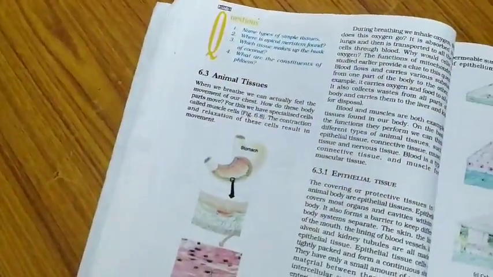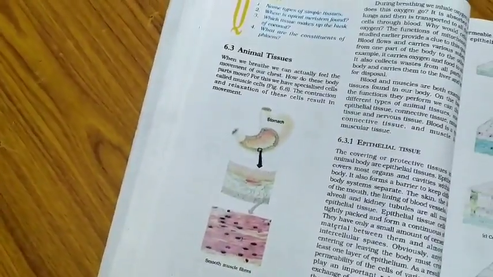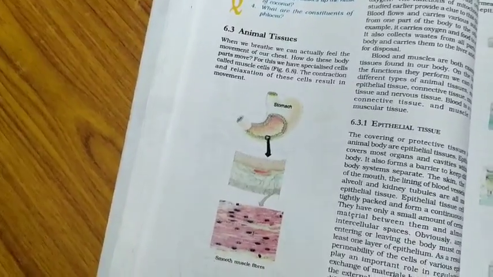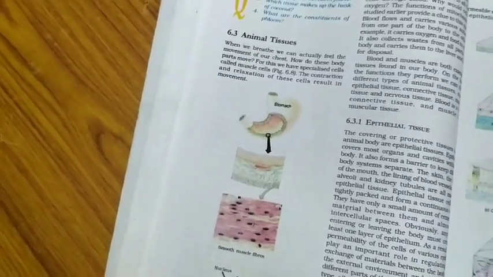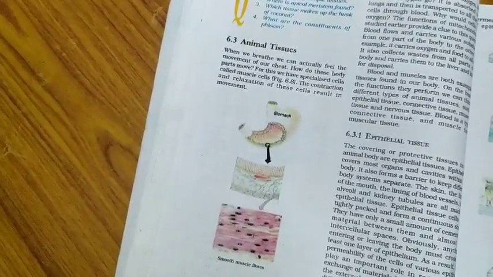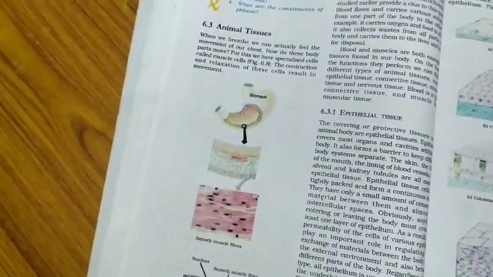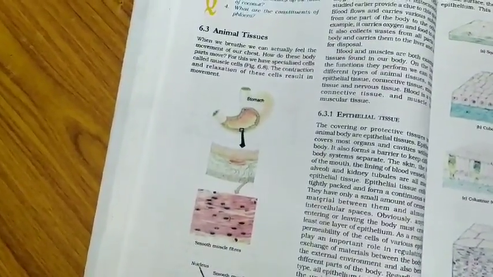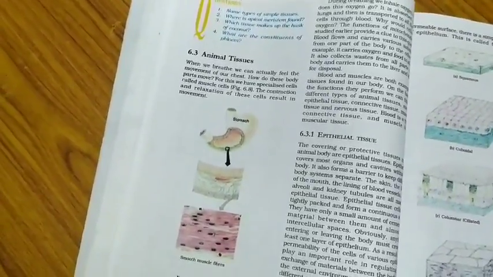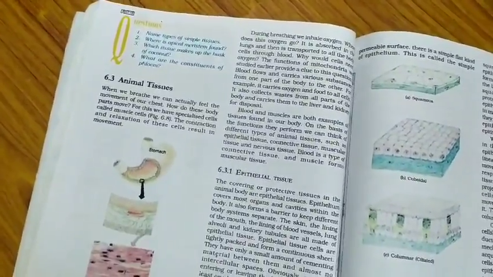Next are the animal tissues. When we breathe, we can actually feel the movement of our chest. This is due to animal tissues. Contraction and relaxation of these cells result in movement. During breathing, we inhale oxygen.